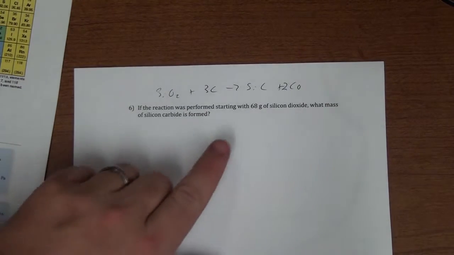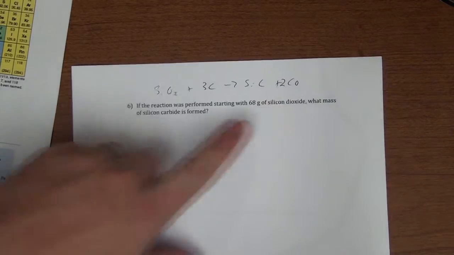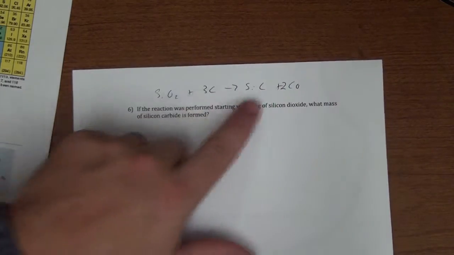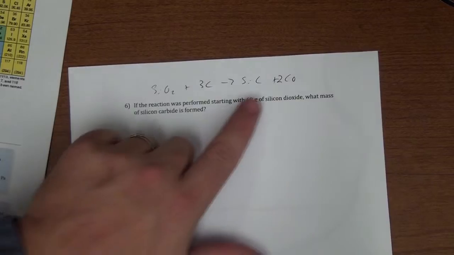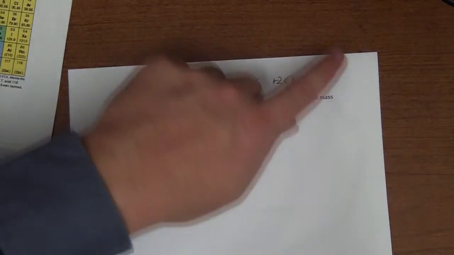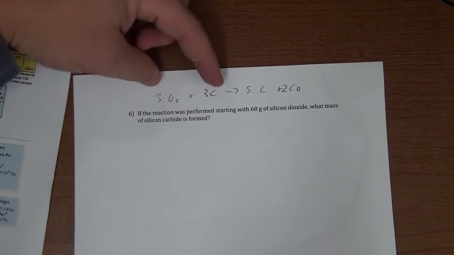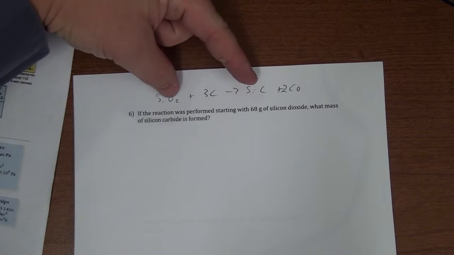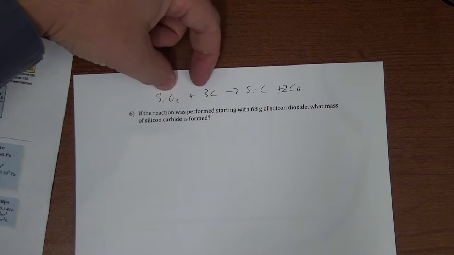Right? Because in order to convert from one compound to the other, we have to know how they're related within this reaction. This balanced chemical reaction tells us not only the number of atoms or molecules that are reacting, it's also the number of moles.